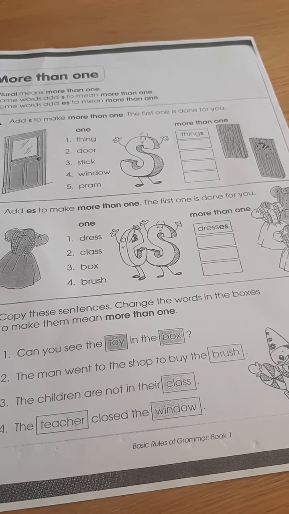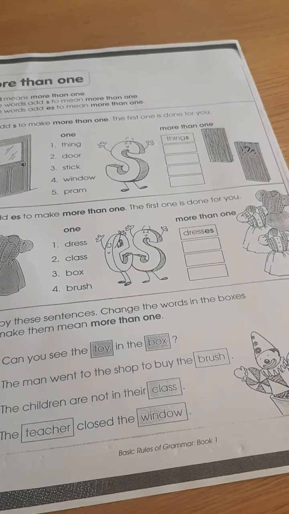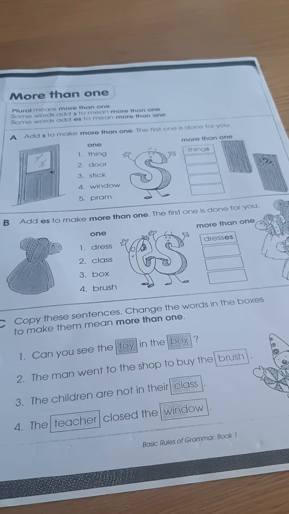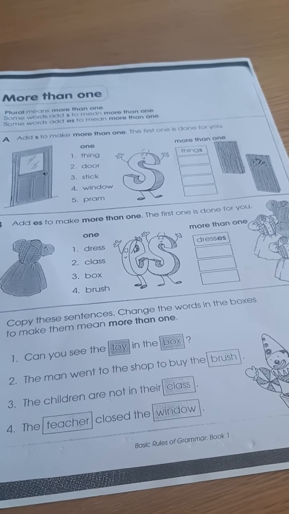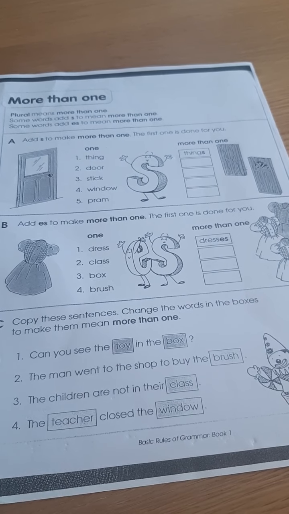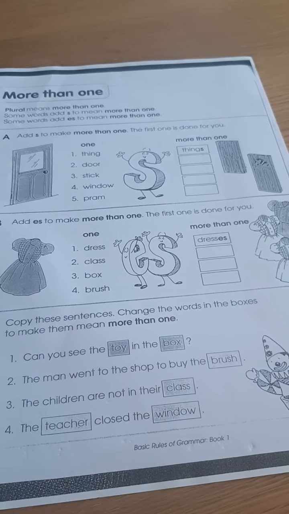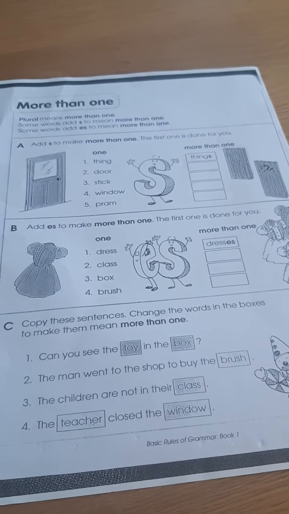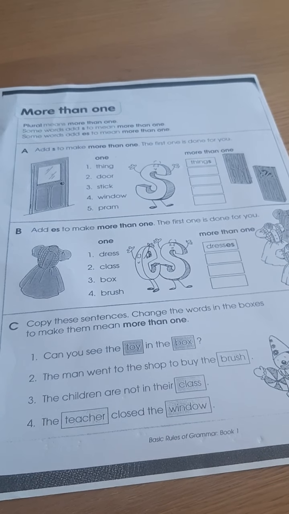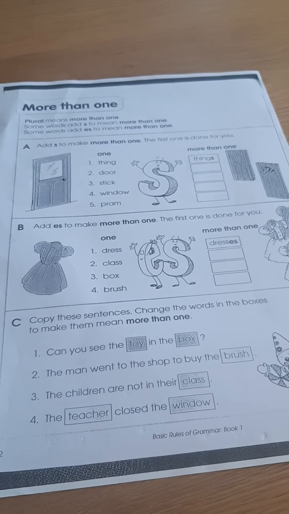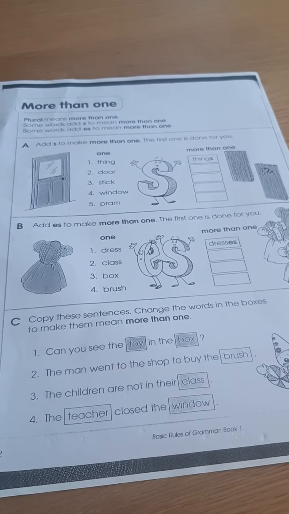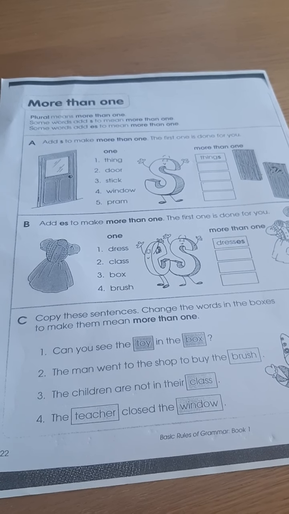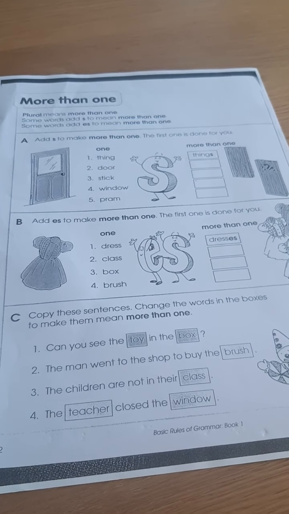Some words, you just add an S to mean more than one. For example, one door could become 3 doors, and you just add an S. One window might become several windows, and you just add an S to the end. However, things can get a little bit tricky because some words, instead of just adding S, you add ES. Have a little think about that. So some words, you just add an S to make it plural, but others you would add an ES.